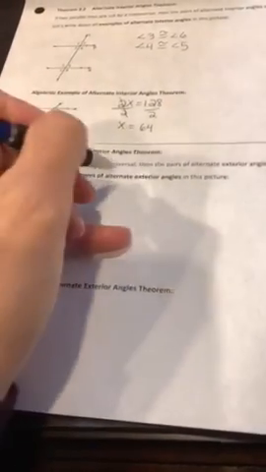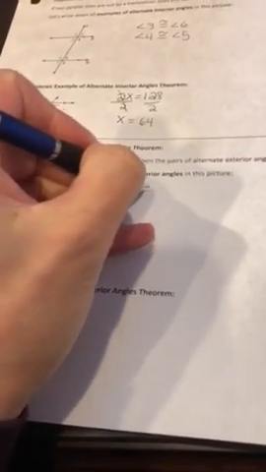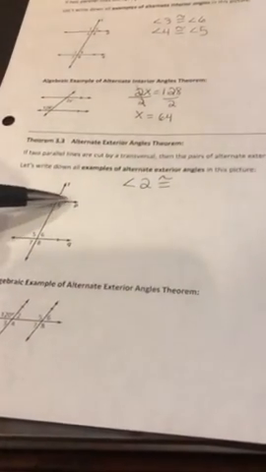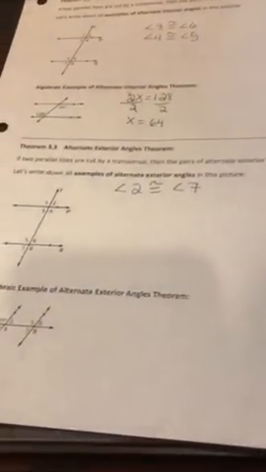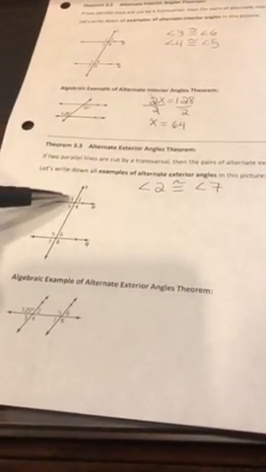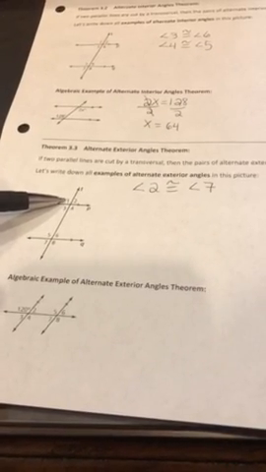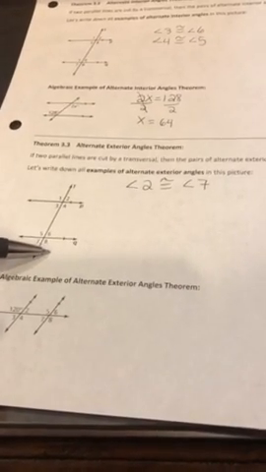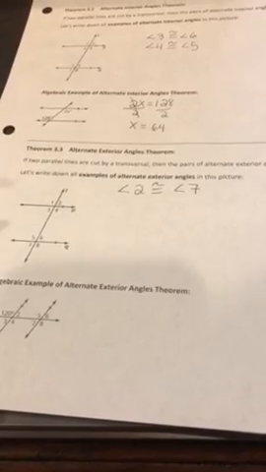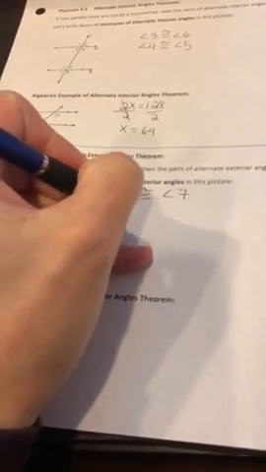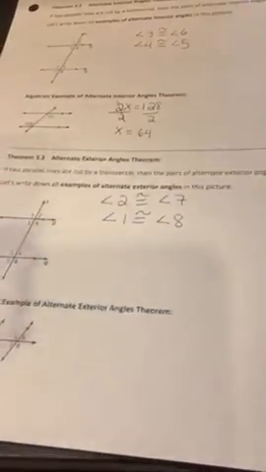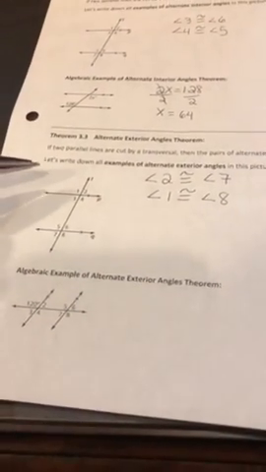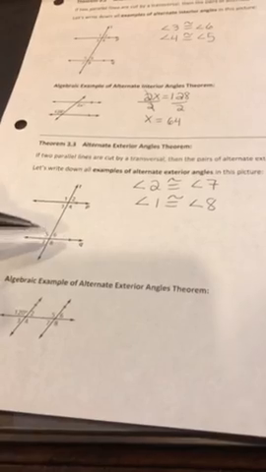So here, angle 2 is going to be congruent to angle 7 because they are alternate exterior. Similarly, angle 1 is going to be congruent to angle 8 because they are alternate exterior. Again, they are on alternate sides of the transversal and they are outside, or exterior, to the parallel lines.